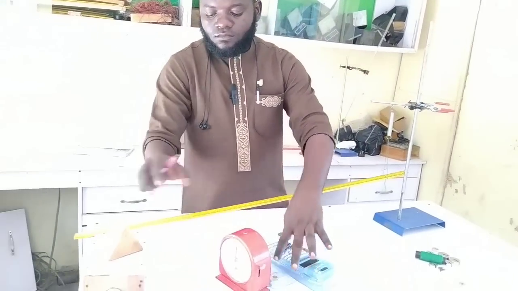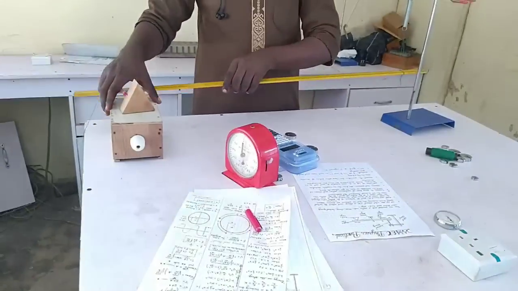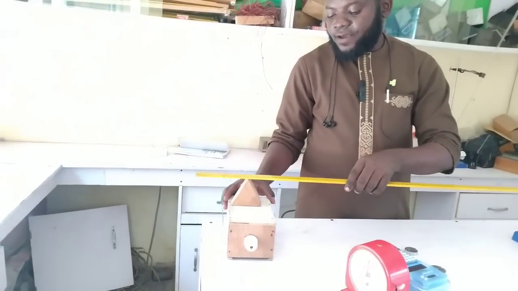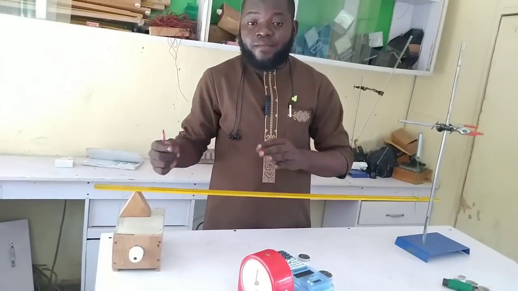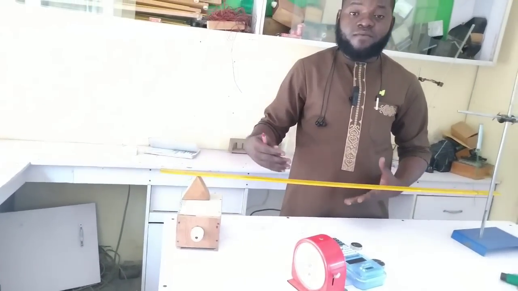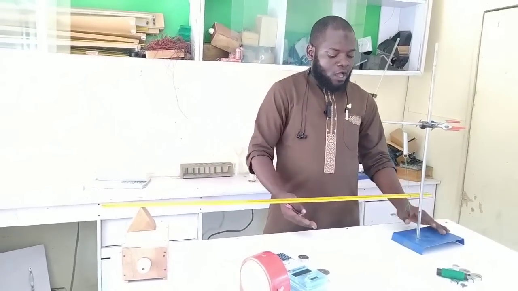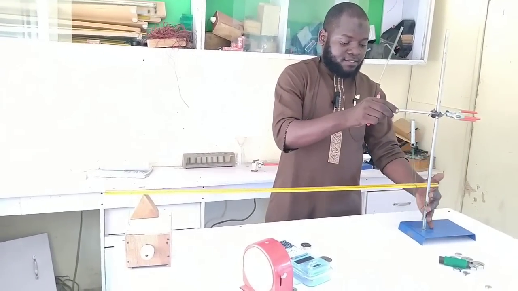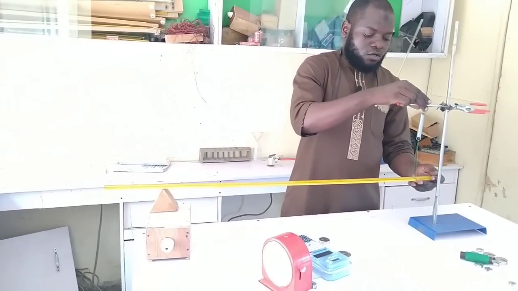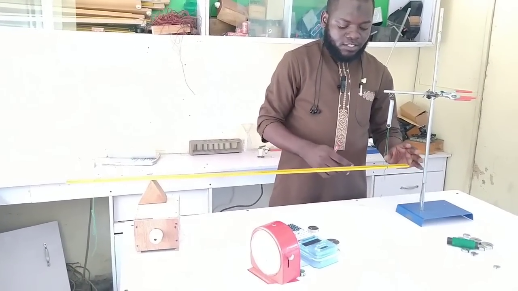Then pick your pivots, just like you can see in the diagram. You pick your pivots and you have it here. The examiner will tell you the point at which you should put your knife edge. If you look at this now, it is kind of horizontally balanced. Make sure that everything is upright.